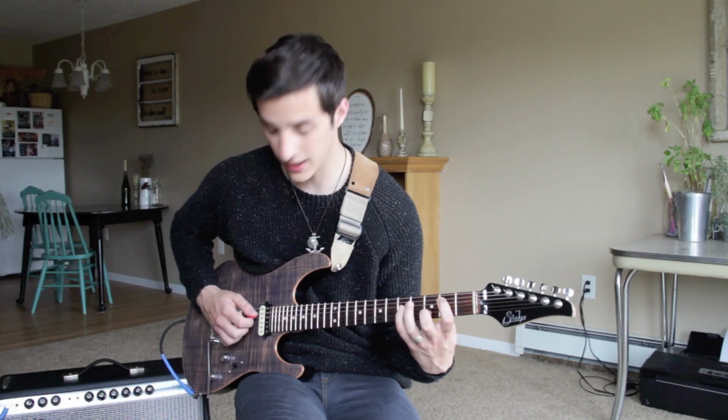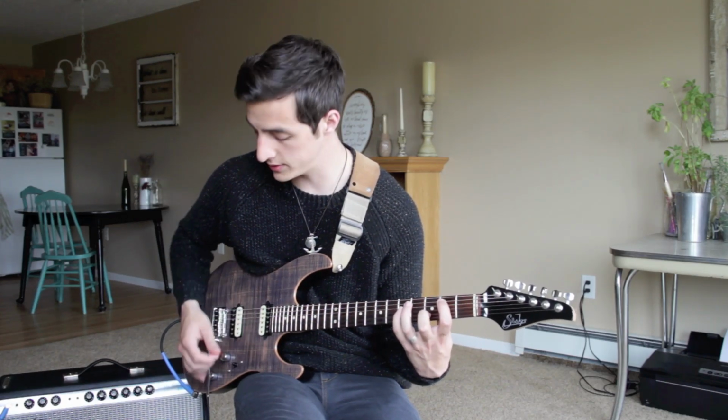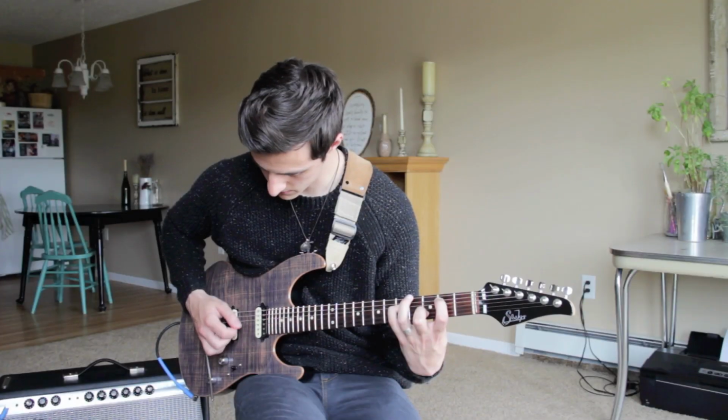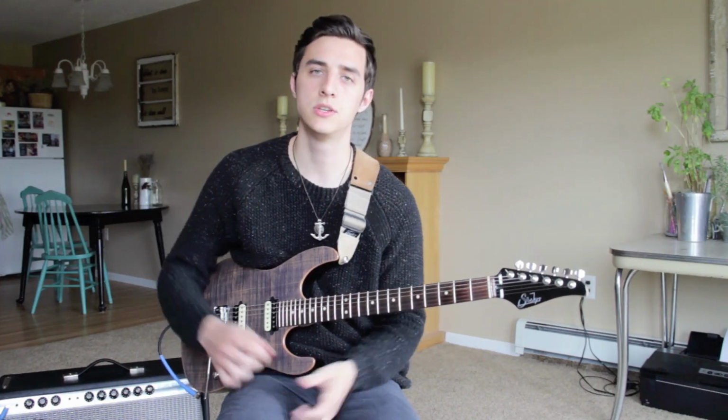And if we pick through it, again we have another unison note here. The G is a unison note, so if I pick through this, it's just a killer sound.